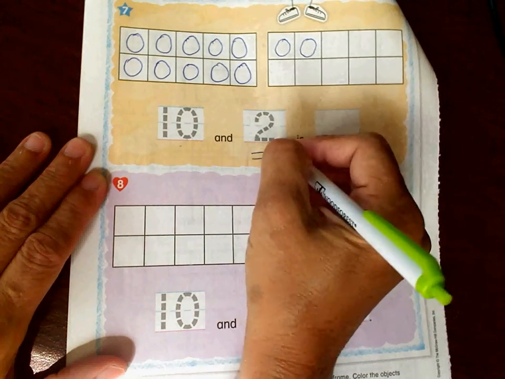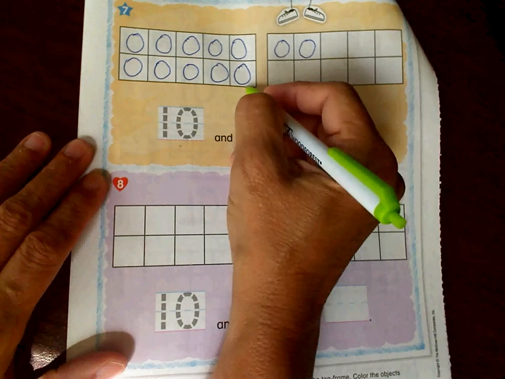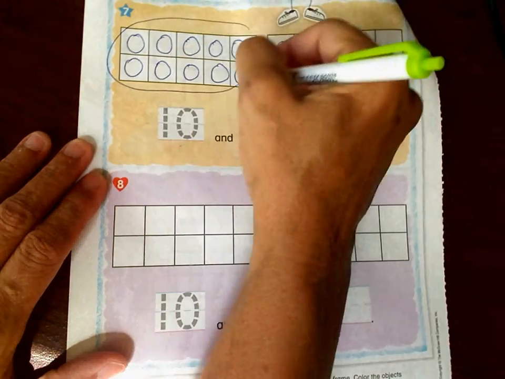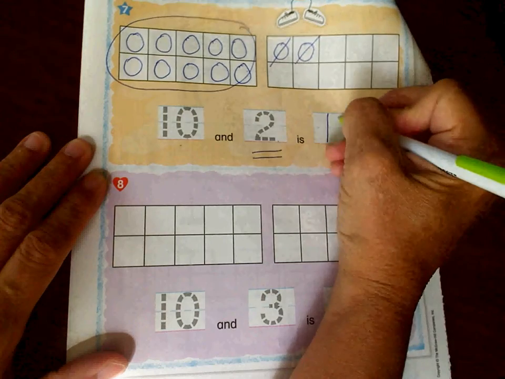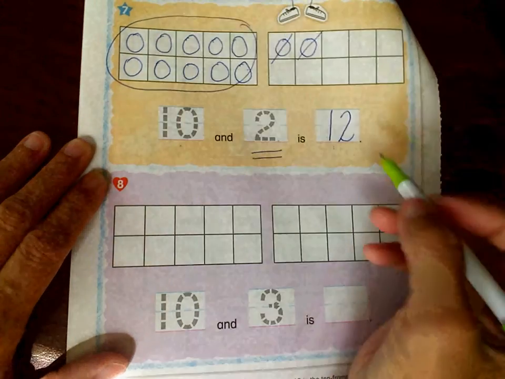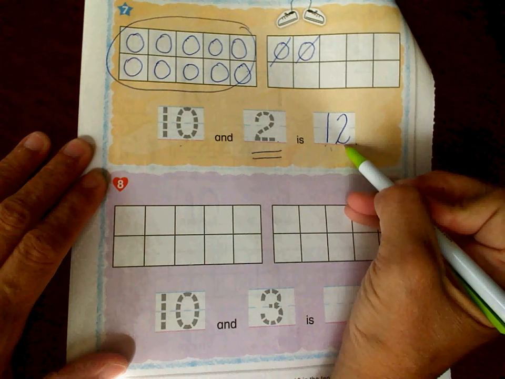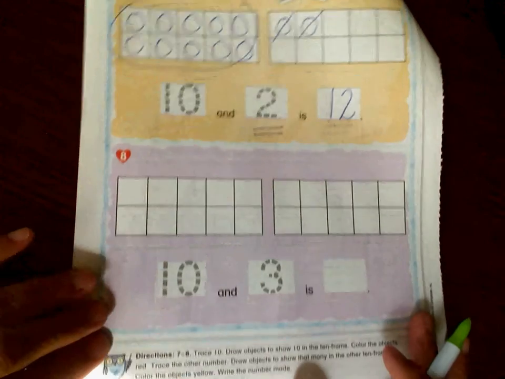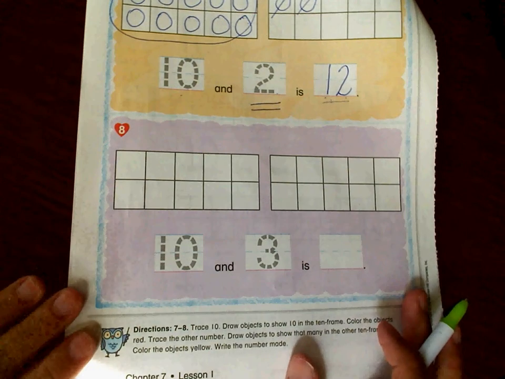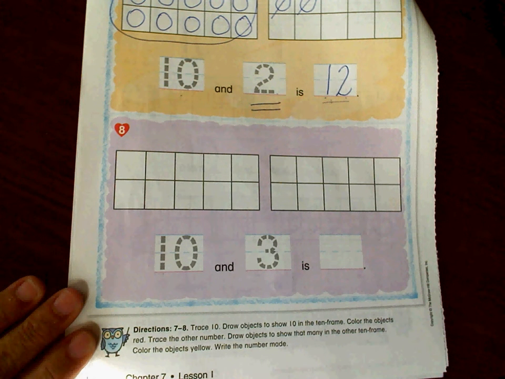10 and 2 equals how many? Let's count forward from 10. We know this is 10, so we'd go 10, 11, 12. Good job, boys and girls. These 2 10 frames show one full set of 10 and two extras, making 12. Let's see if you can do number 8 by yourself. The numbers below give you your hints. Pause the video and do it, and then we'll check together.